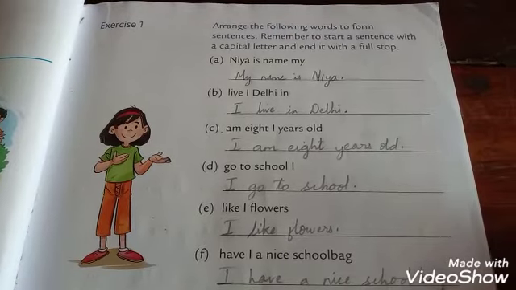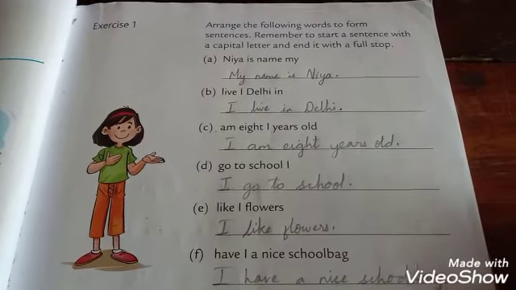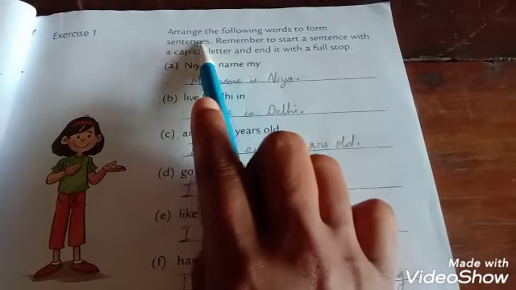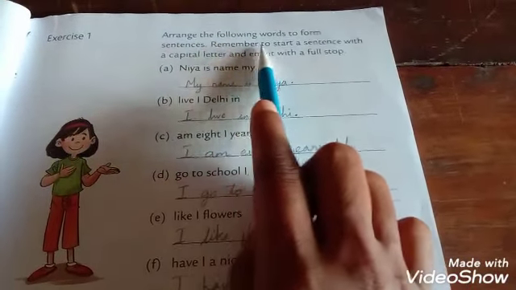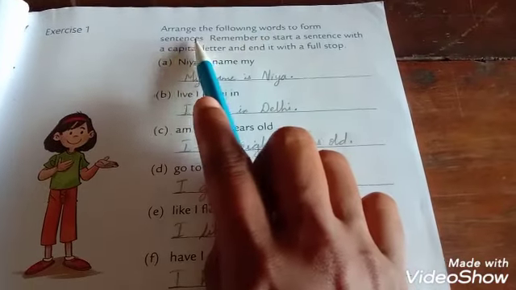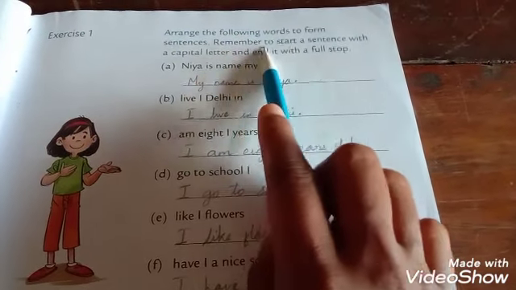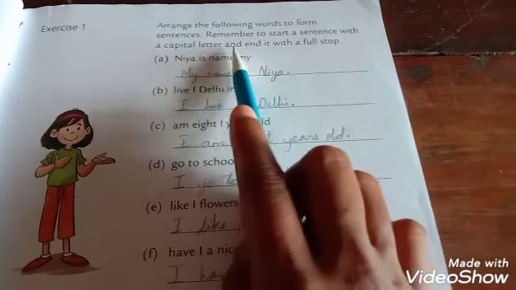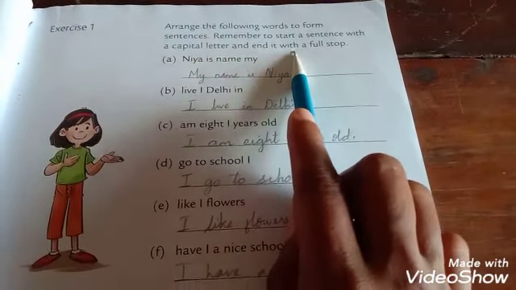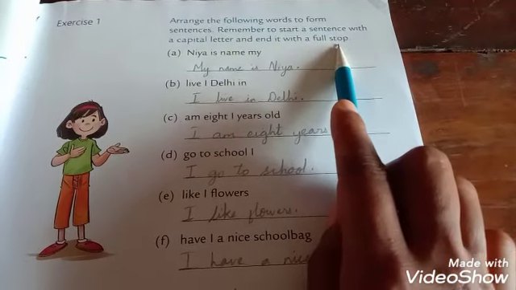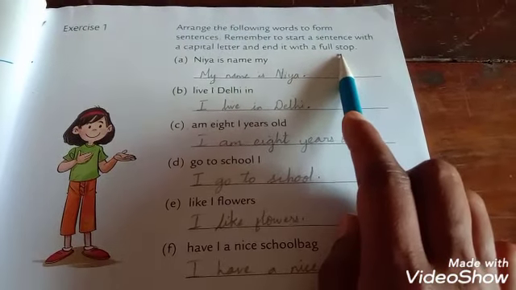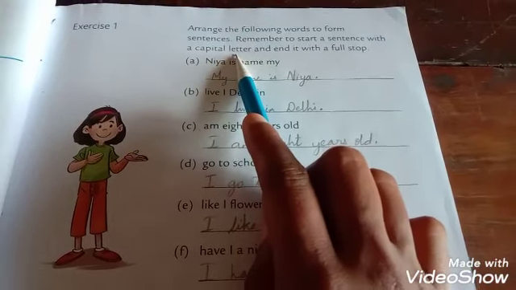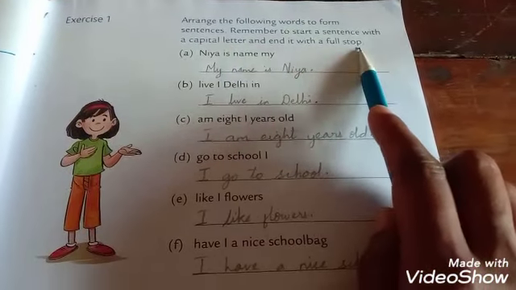Children, let us now do some exercises. So you have exercise number 1. Arrange the following words to form sentences. Remember to start a sentence with a capital letter and end it with a full stop. Okay, children. So how must the sentence begin? With a capital letter and end with a full stop.